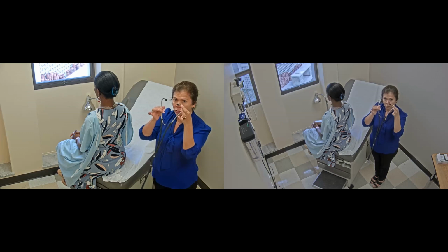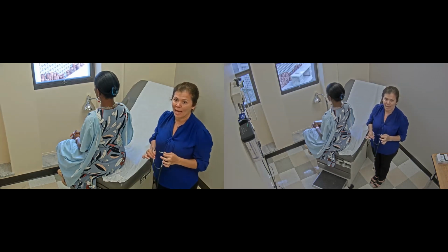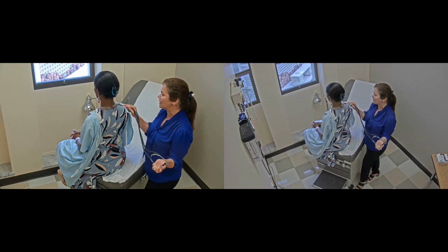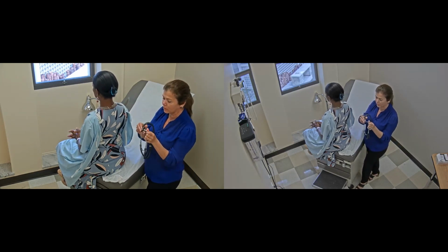Then I'm going to auscultate in the same ladder pattern. I'm going to ask my patient that every time I touch you with the stethoscope, you're going to take a deep breath in and out through your mouth. Okay?